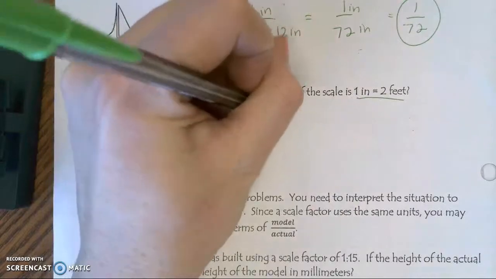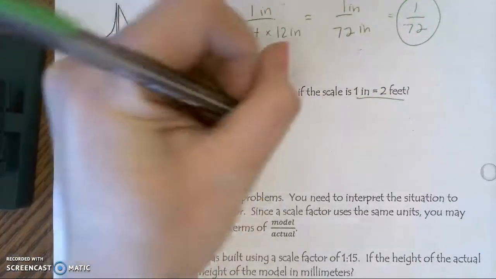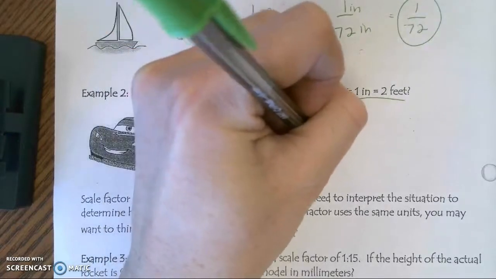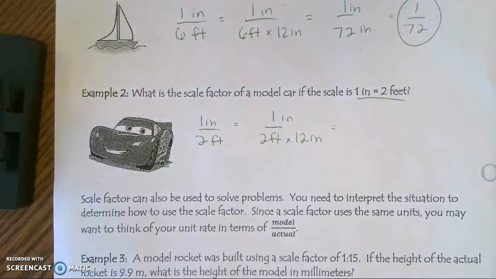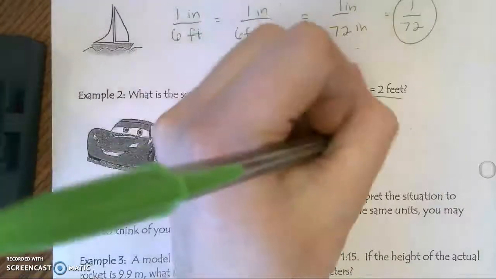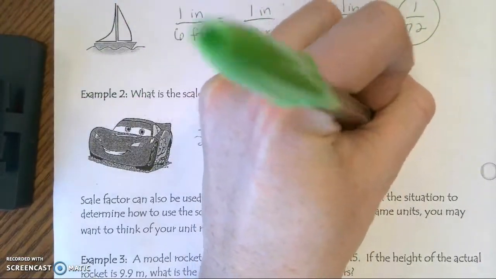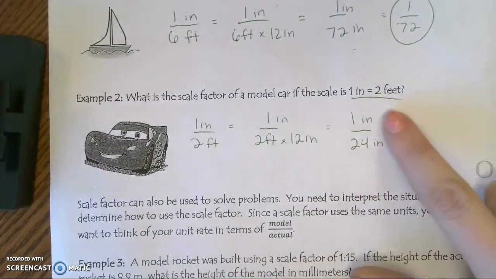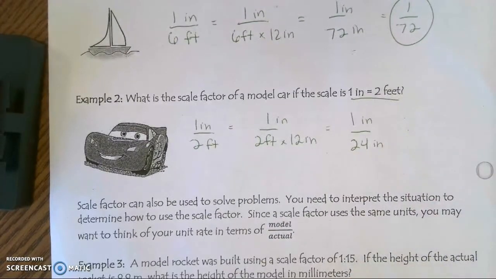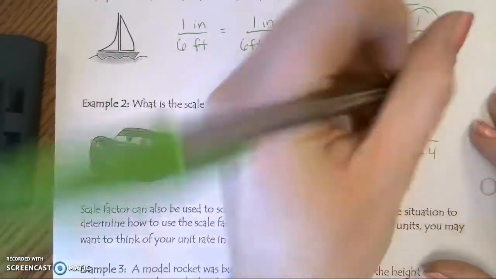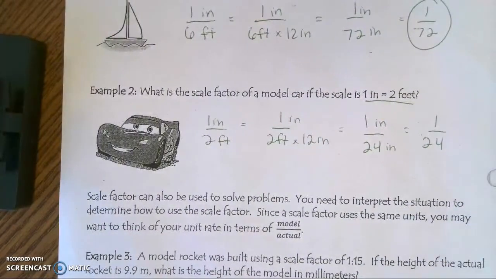So I am going to take my 2 feet and multiply by 12 inches. When I do that multiplication, I will get 24 inches in my denominator, so I have 1 inch over 24 inches. So once again, scale factor 1 over 24.